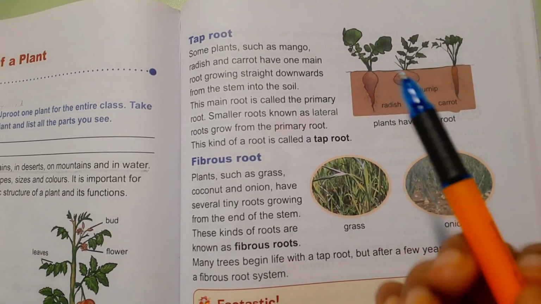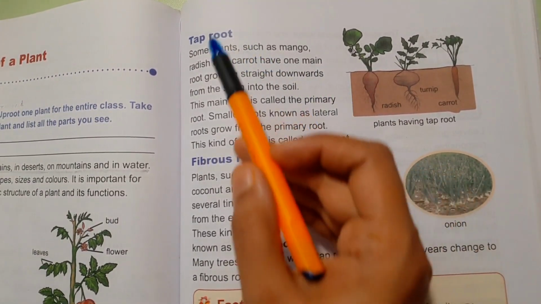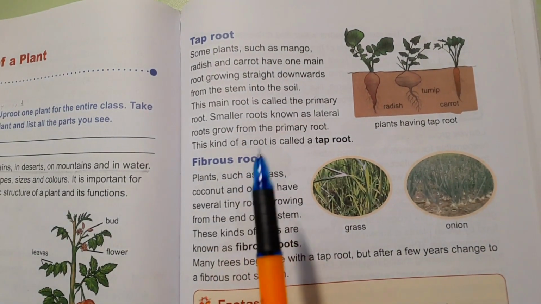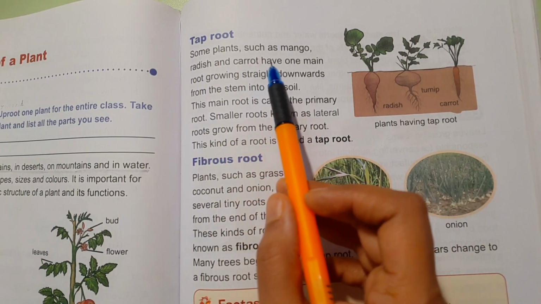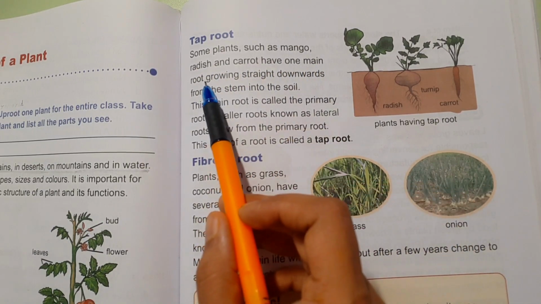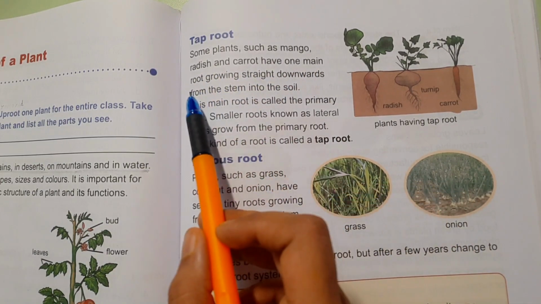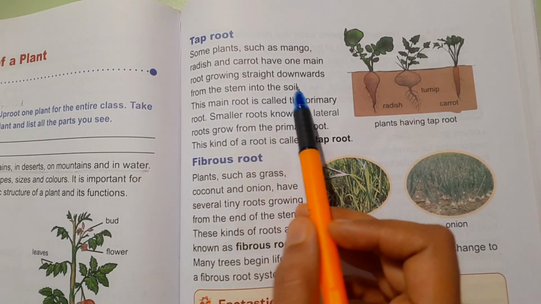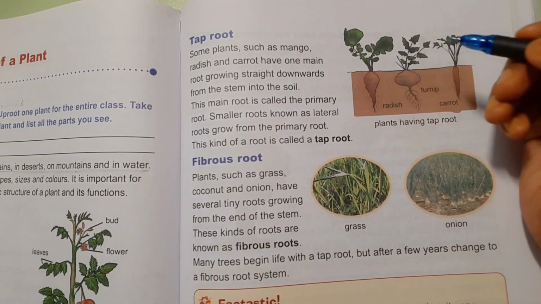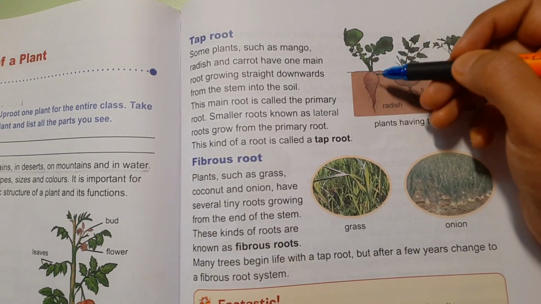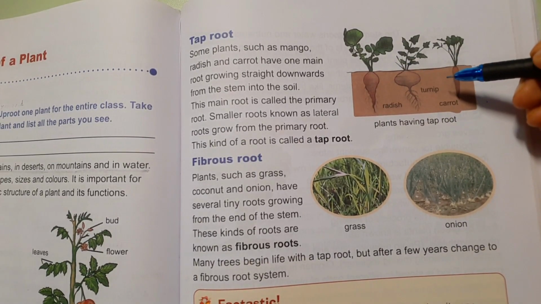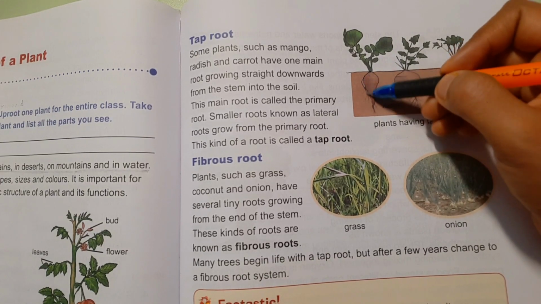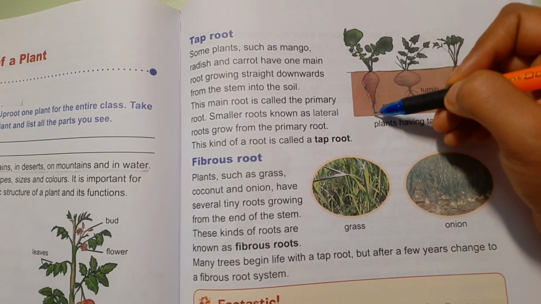So there are two types of root, tap root and fibrous root. Some plants such as mango, radish and carrot have one main root growing straight downwards from the stem into the soil. You can see the root.